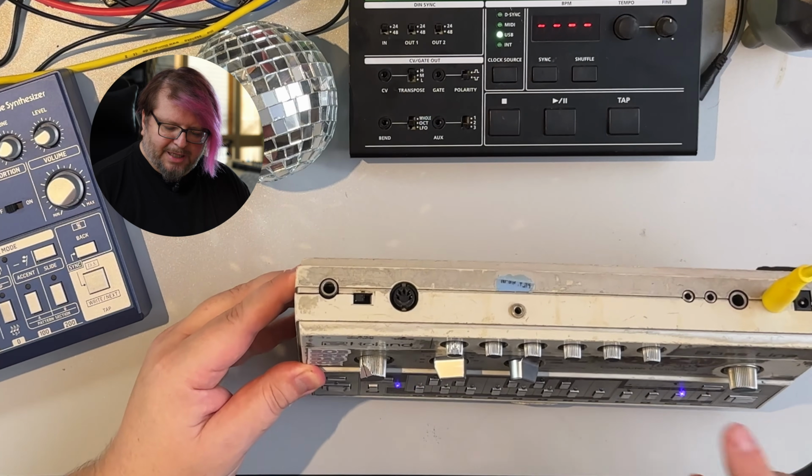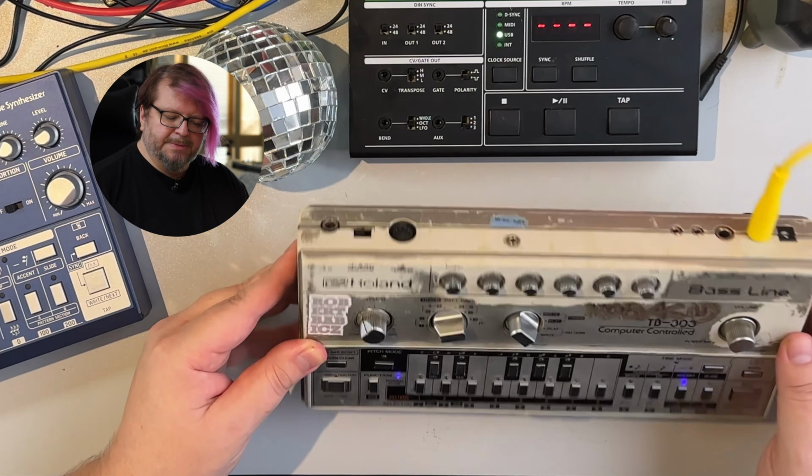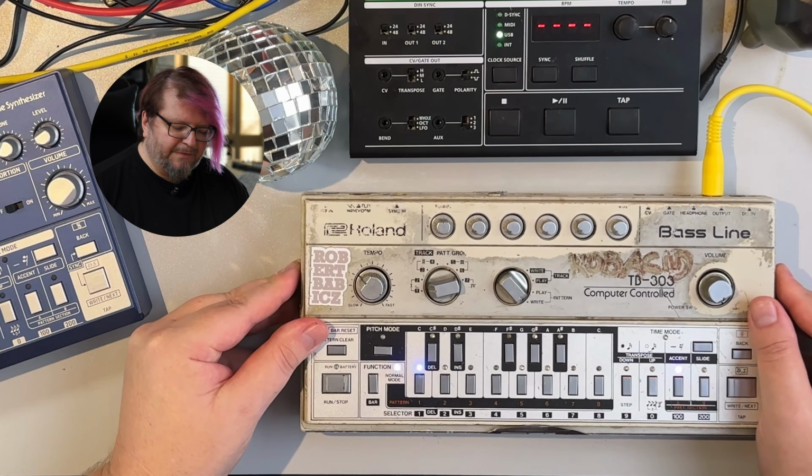And you have a CV and gate out. For those who have a modular system these days, or know what this is, it's like the note information and the timing. And this is nice because you can use the TB-303 also as a sequencer for other instruments like the SH-101 or your modular system if you want to.